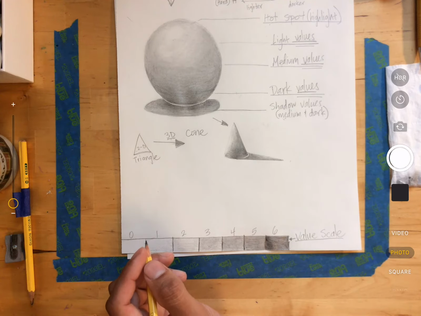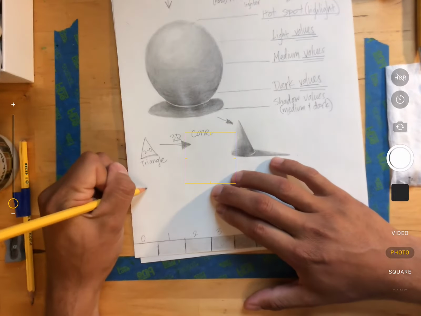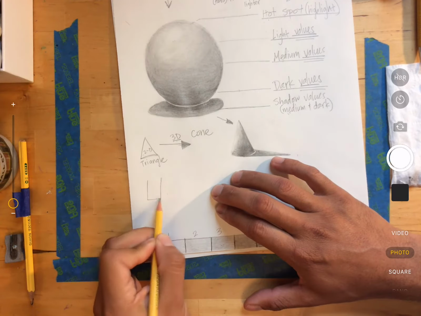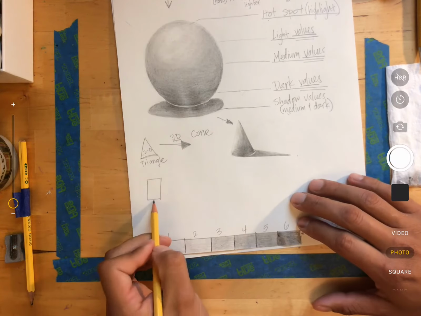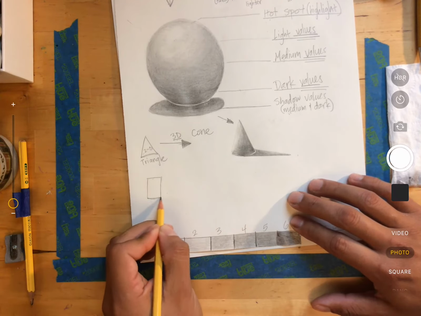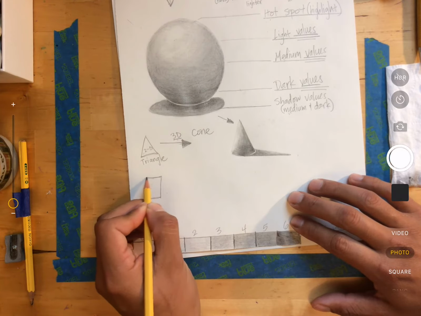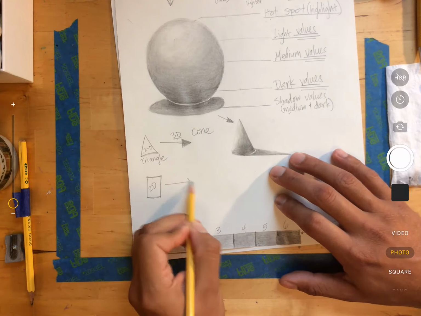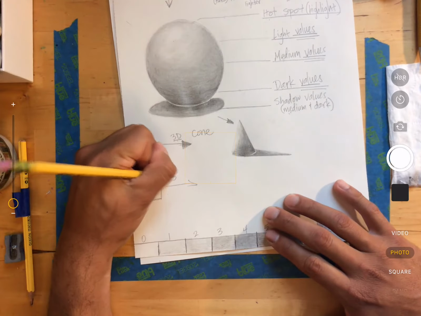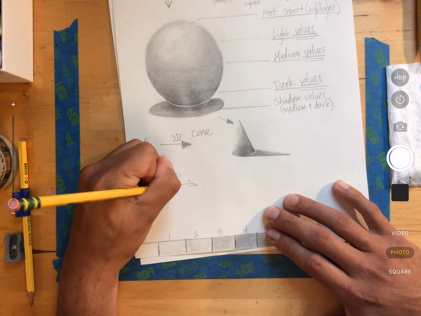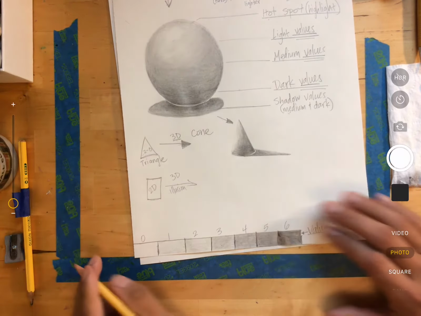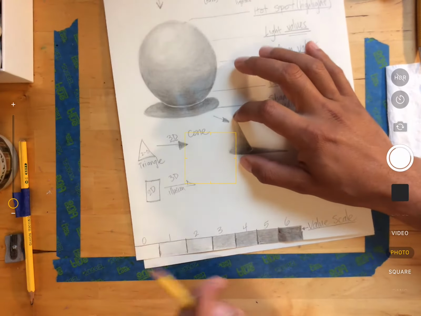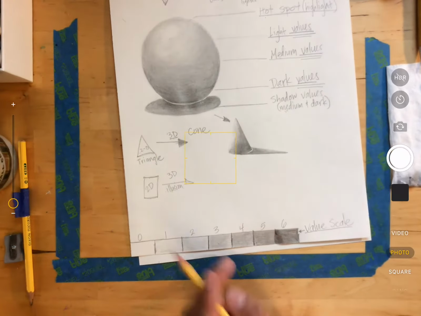So the cylinder, right? If you think about it, it's a rectangle, right? But with curved bottom and curved top. So this is the 2D version, and we want the 3D version, right? The illusion of 3D.